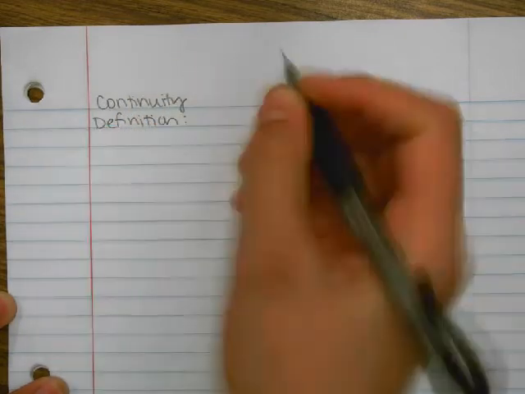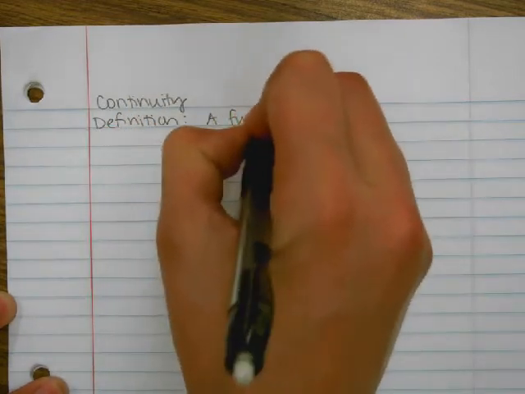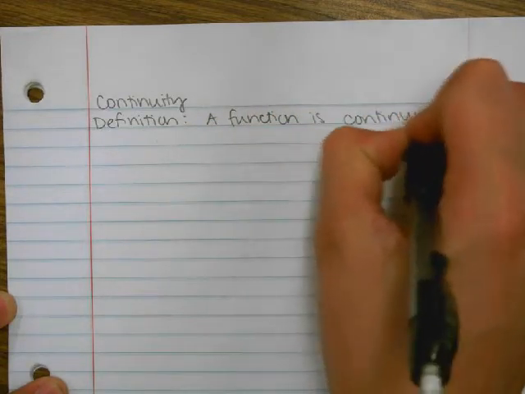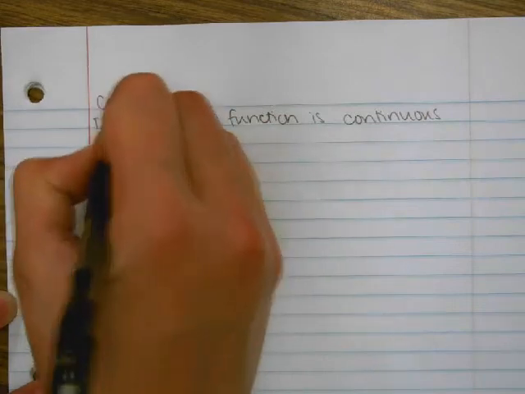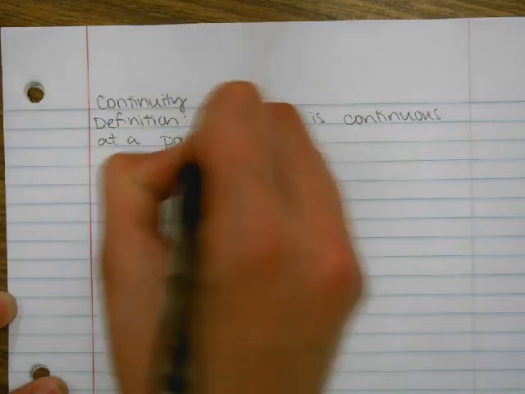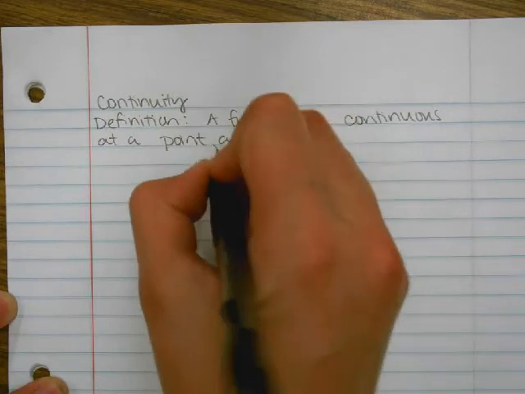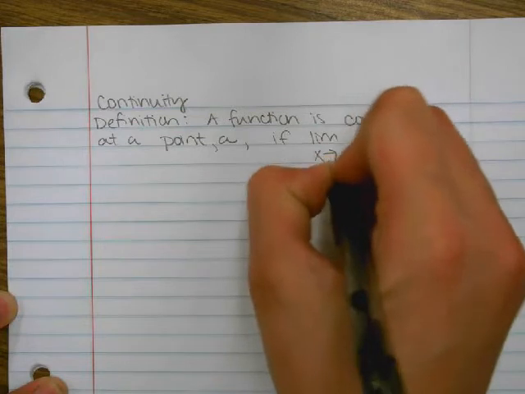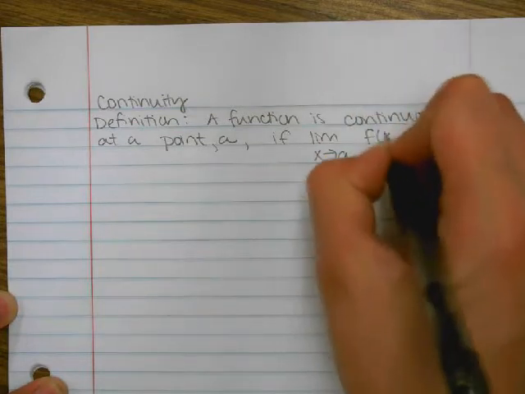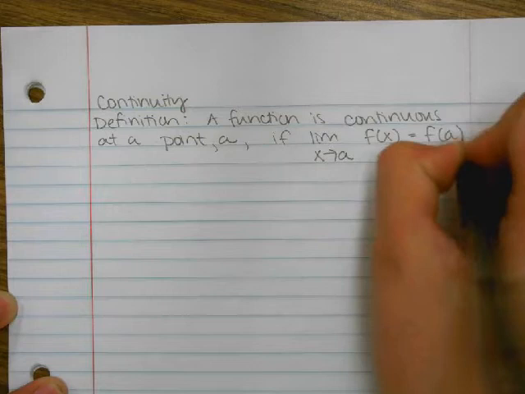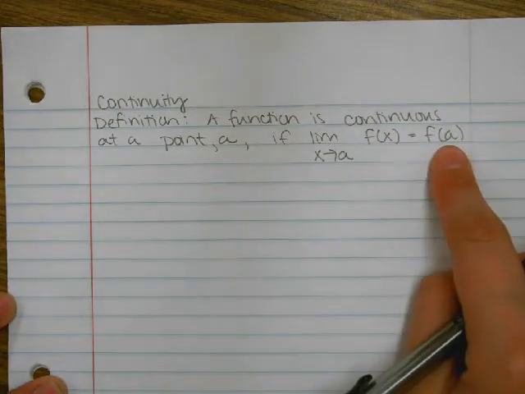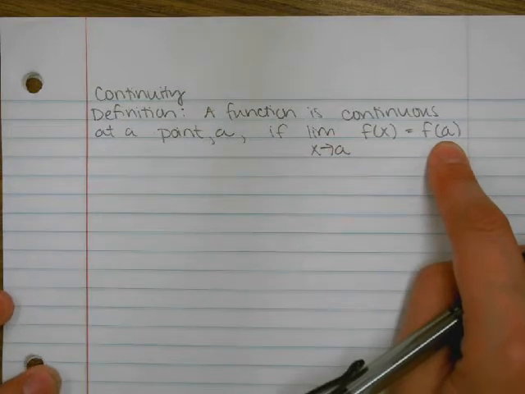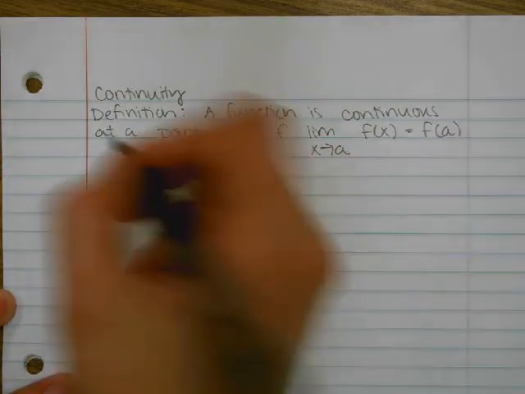So the definition is a function is continuous at a point A if the limit as x approaches A of the function is the same as where you evaluate the function for A. So there are three things that we will check.